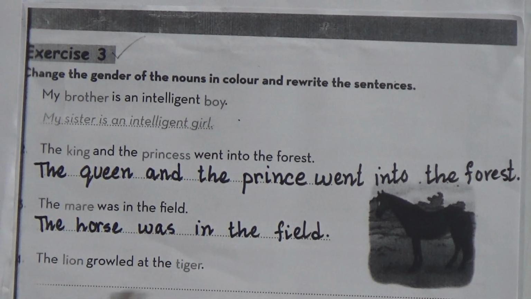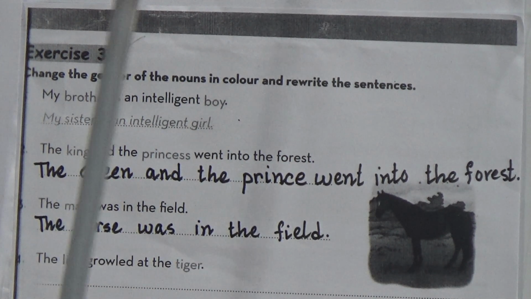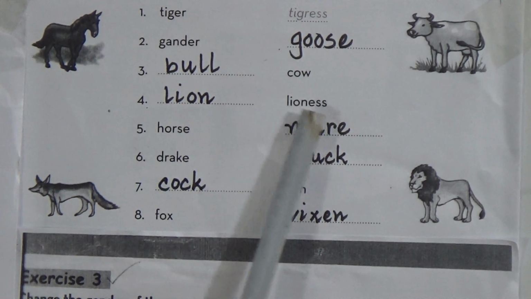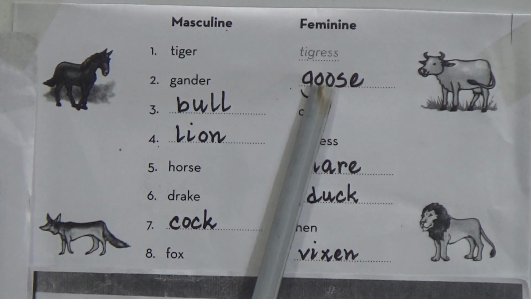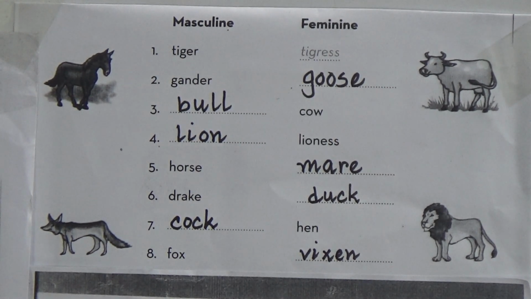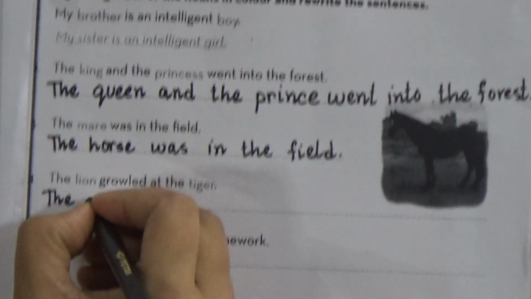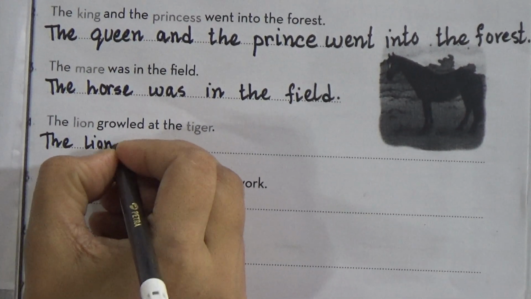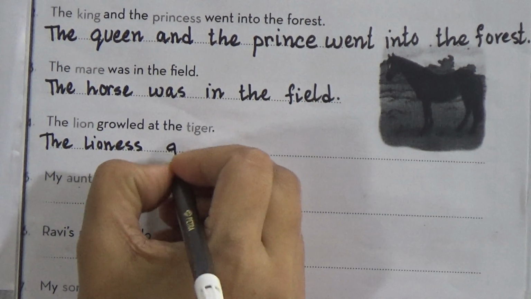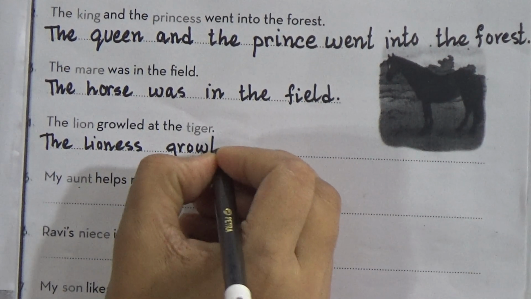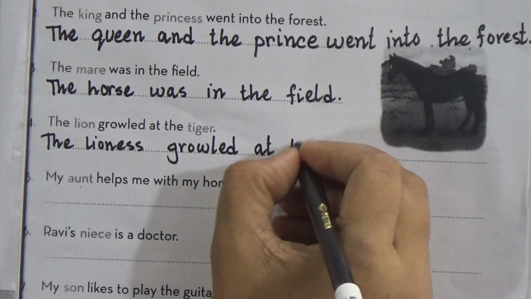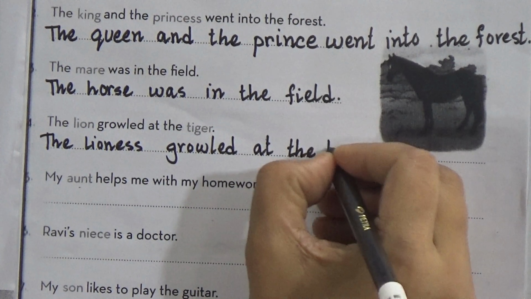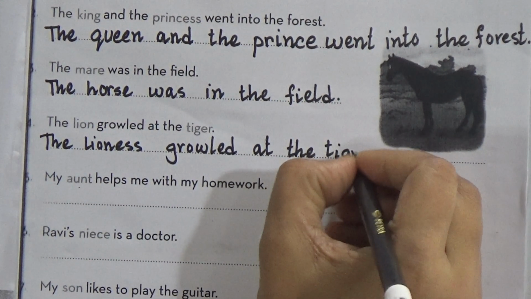The lion growled at the tiger. Lion is the masculine form and its feminine is lioness, and tiger is also masculine and its feminine is tigress. So we will change like this: the lioness growled at the tigress.